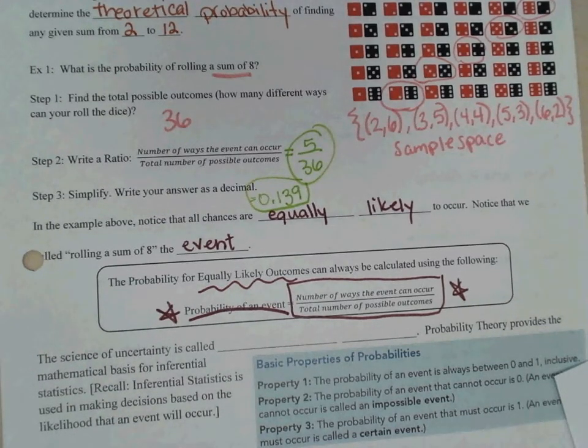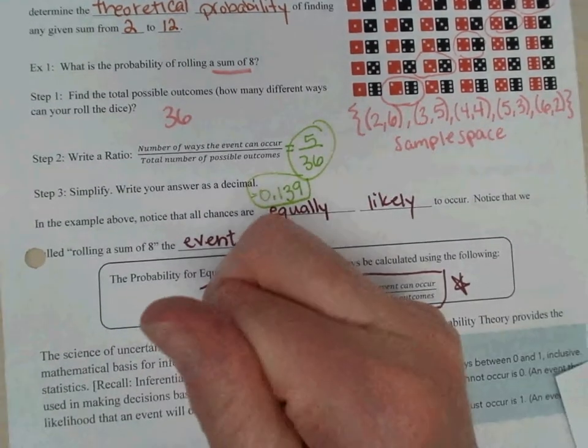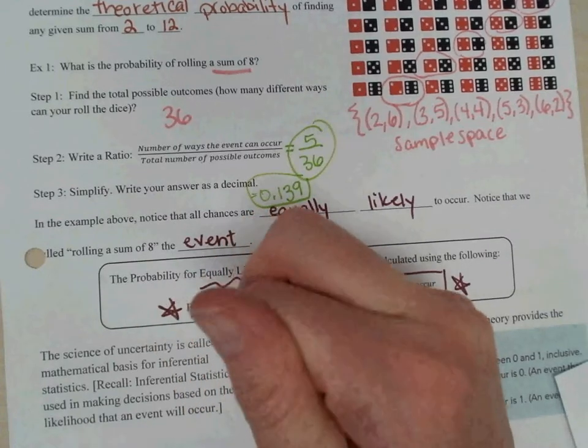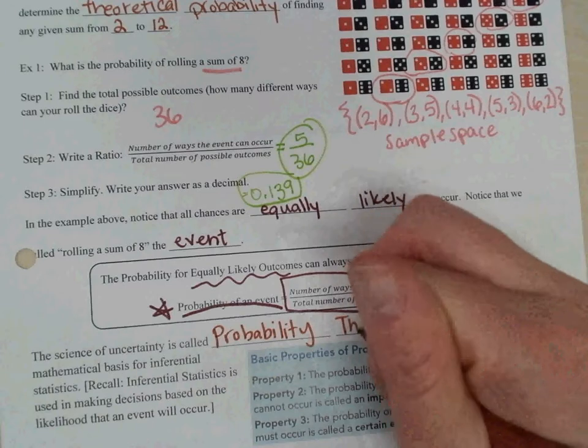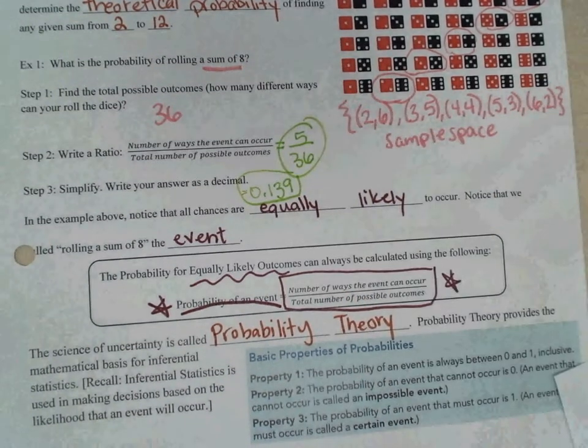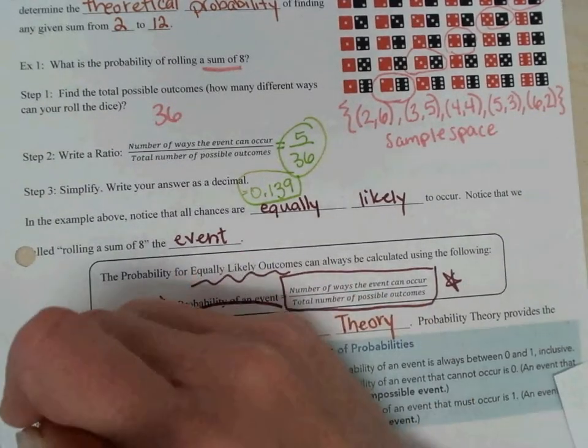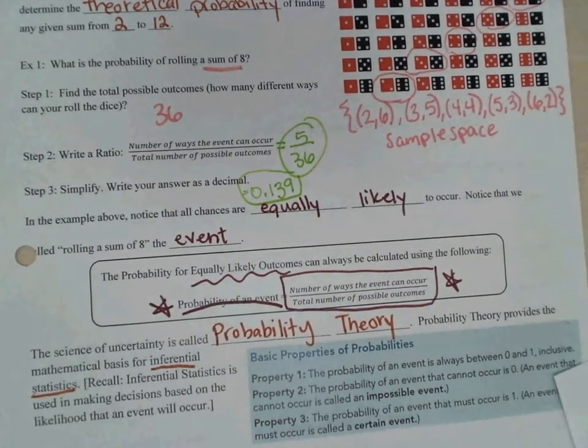The science of uncertainty. To me, it's such an interesting thought. There is a science of uncertainty, and it is called probability theory. Probability theory provides the mathematical basis for inferential statistics. Recall inferential statistics is used in making decisions based on the likelihood that an event will occur.